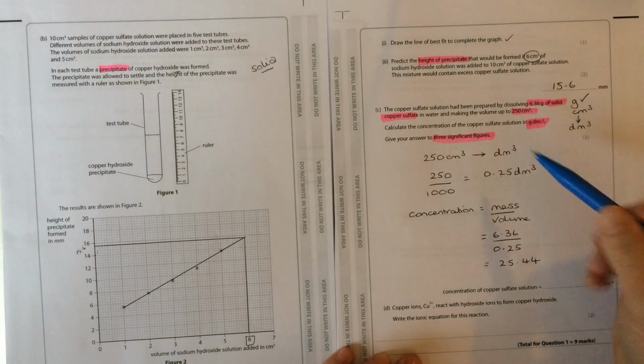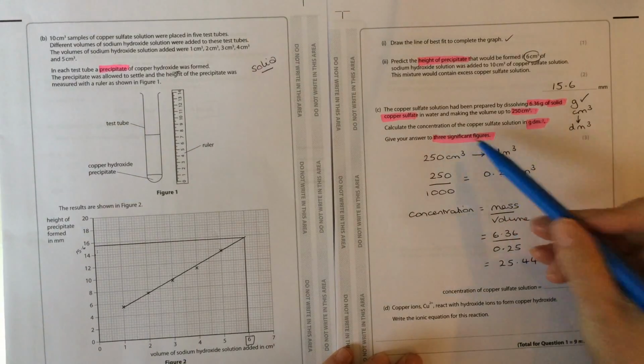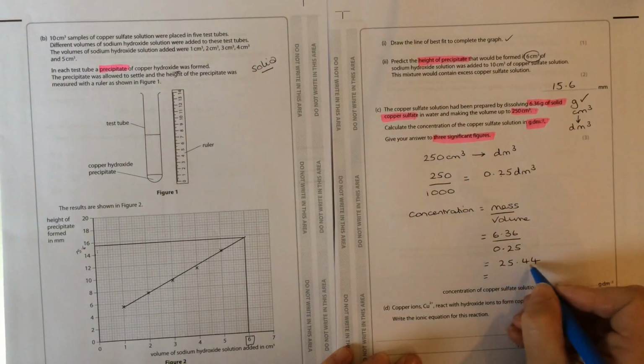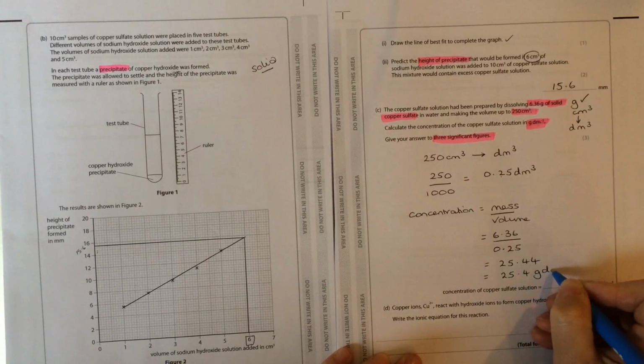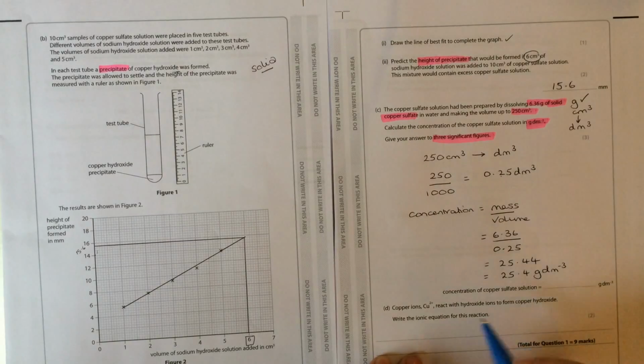25.44. Okay, but I've not quite finished because I need to give my answer to 3 significant figures. So 1, 2, 3, 25.4 grams per decimetre cubed.